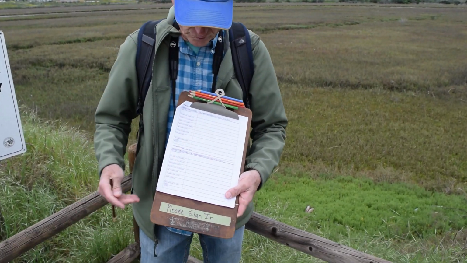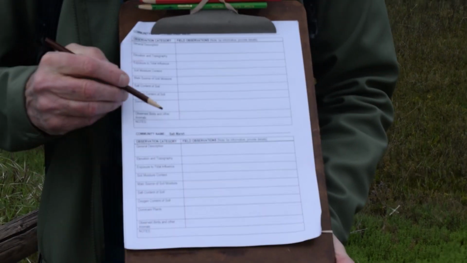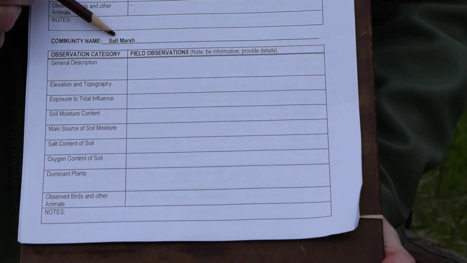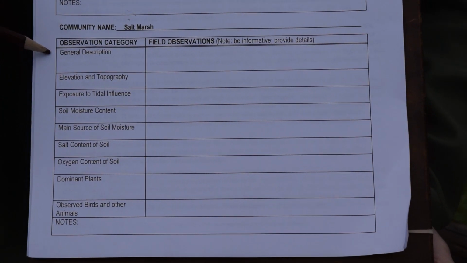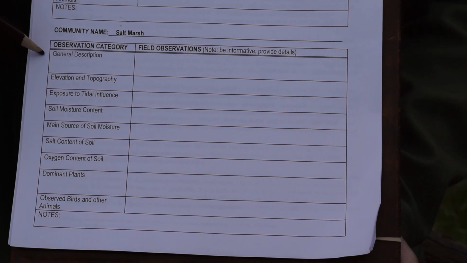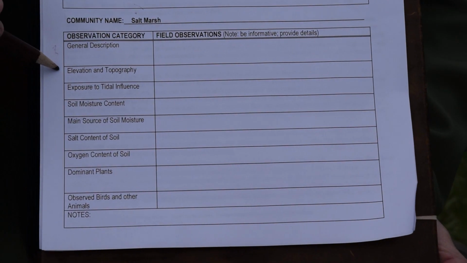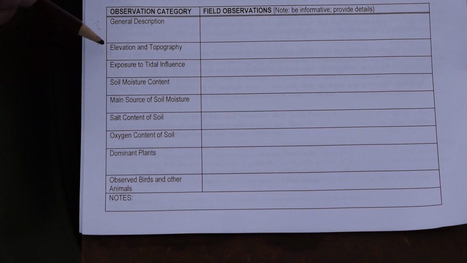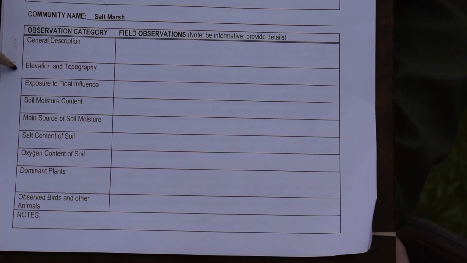Okay, real quick. Salt marsh. Make sure you have your property sheet for salt marsh. So general description, as you can see, dense stands of grass to 3 feet tall. Elevation and topography. So this is a very different community in terms of elevation. This is unique among the four.